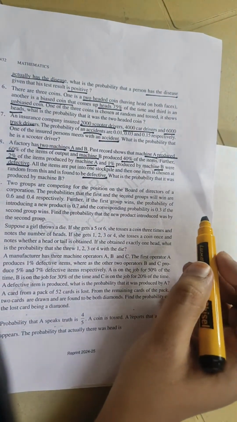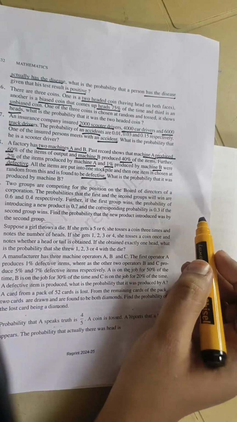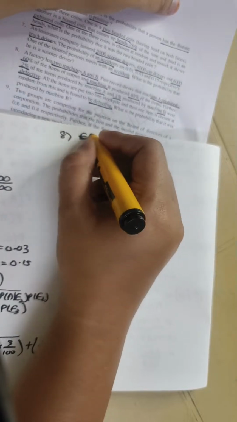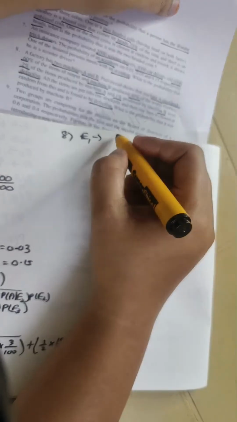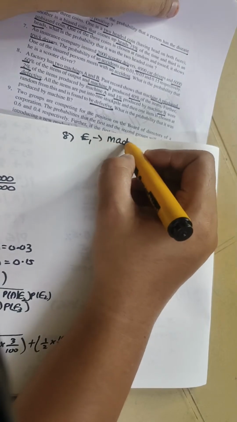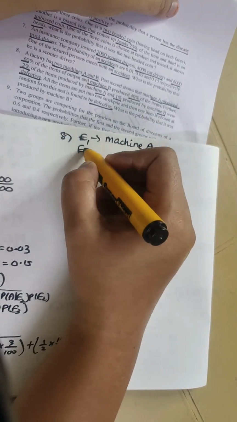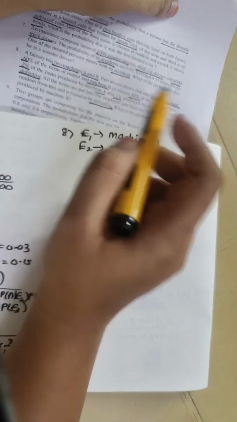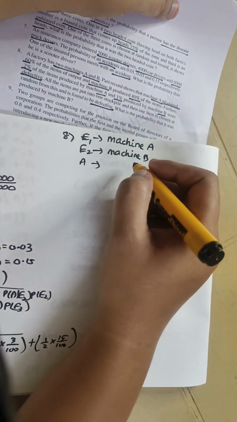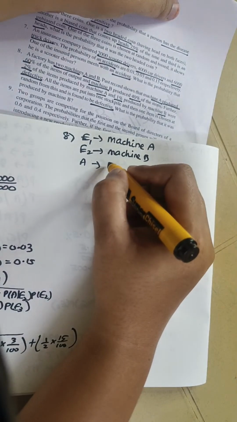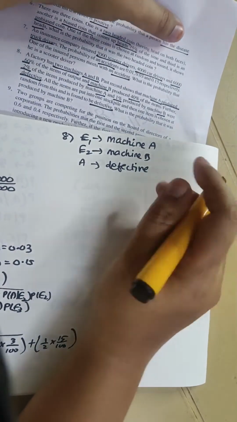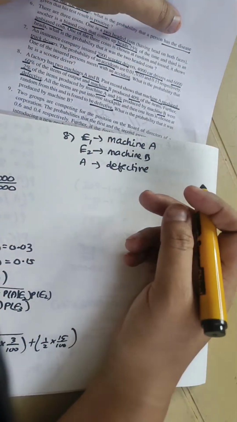Okay. Here, a factory has two machines, A and B. That will be our event because the question is based on that. So let E1 be the event of selecting an item that is produced by machine A. E2 will be from machine B. And since they are talking about the defective, A will be the event of selecting an item that is drawn is defective. So you have to write fully. Here I am just writing it short. In exam you have to write like E will be the event of etc.